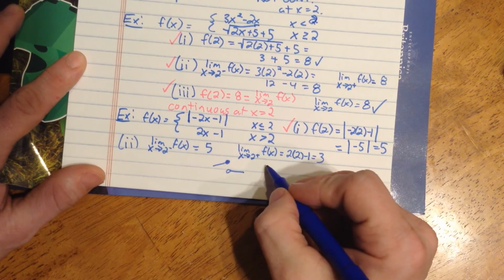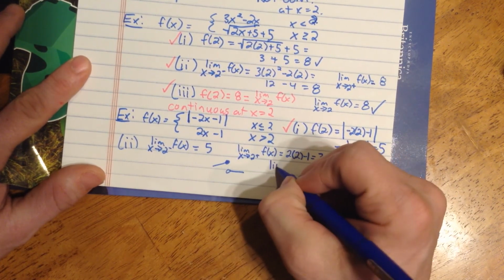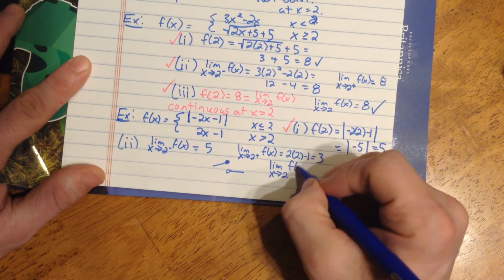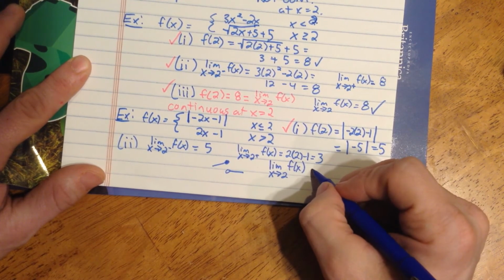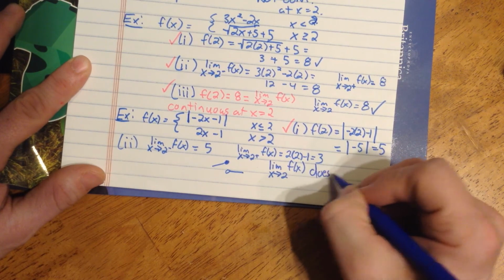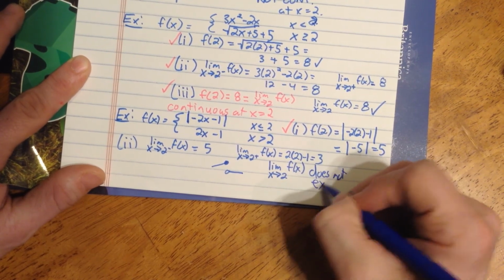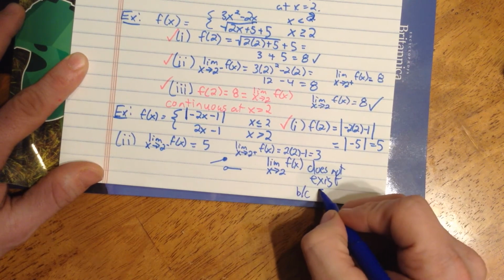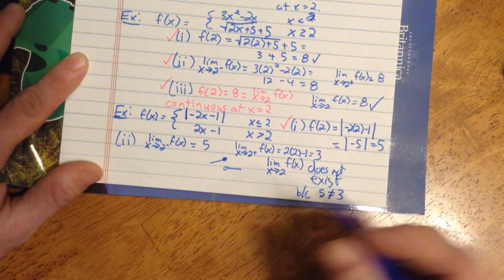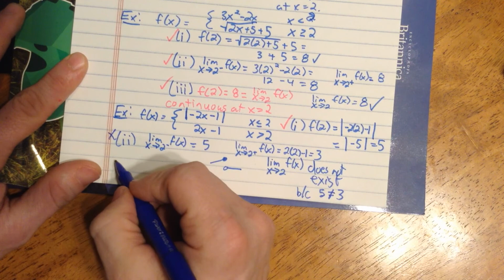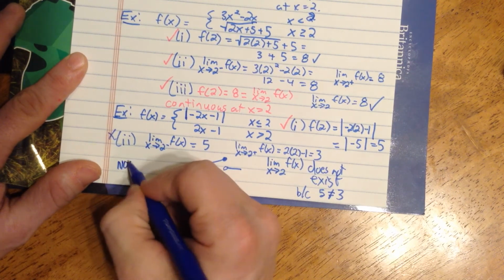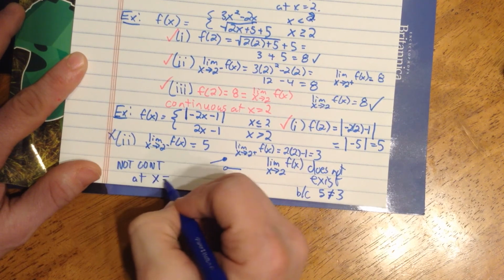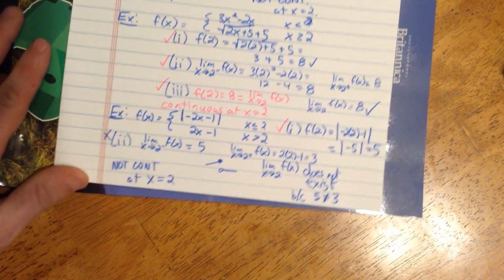So we are going to say that the limit as x approaches 2 does not exist. And why is that? It's because 5 is not equal to 3. So we have failed step 2, so we say not continuous at x equals 2. And there you have it.